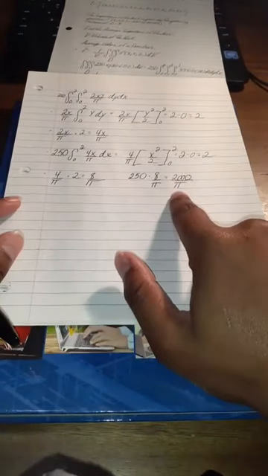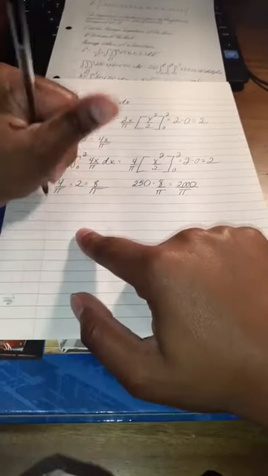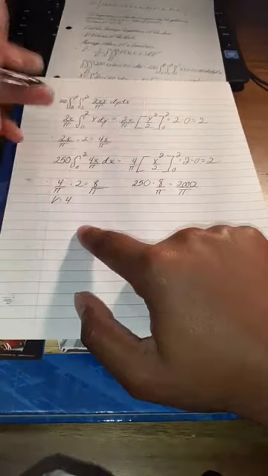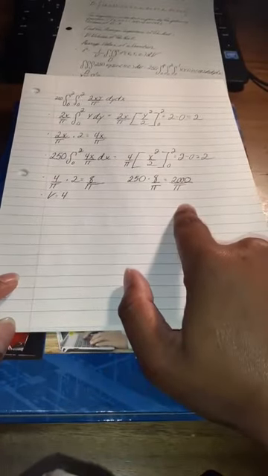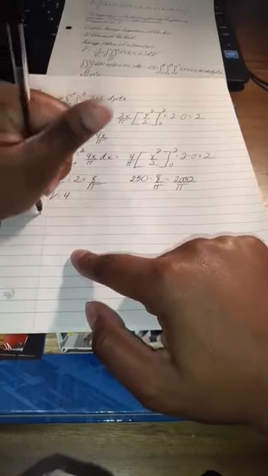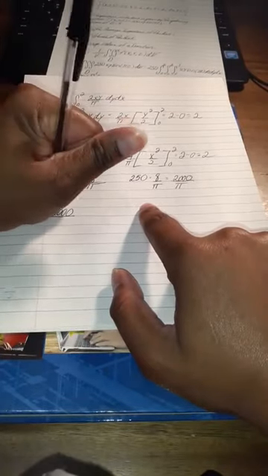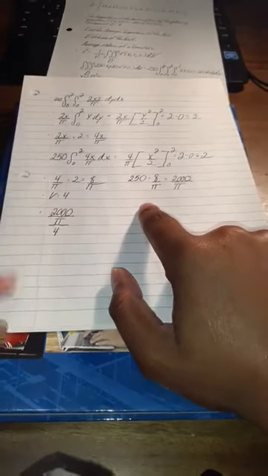Now that we get 2,000 over pi, remember, they gave us the volume of the region D. The volume of the region D was 4, if you remember from the beginning of the problem. So essentially what we have is 2,000 over pi, and we'll divide that by 4.